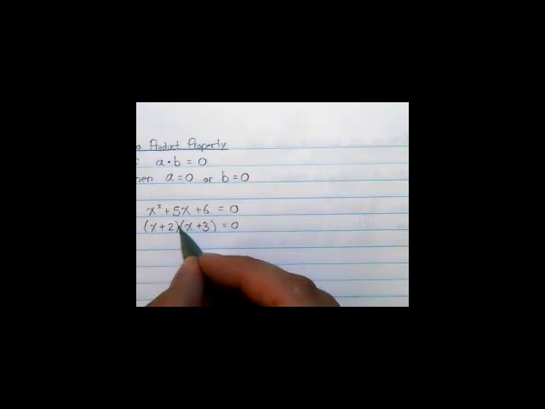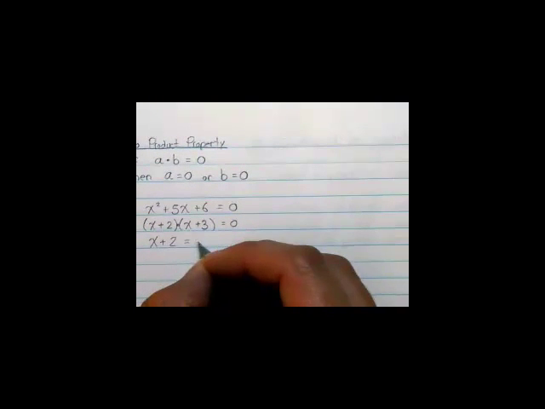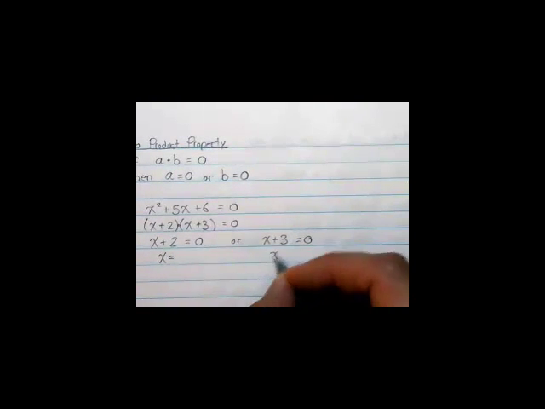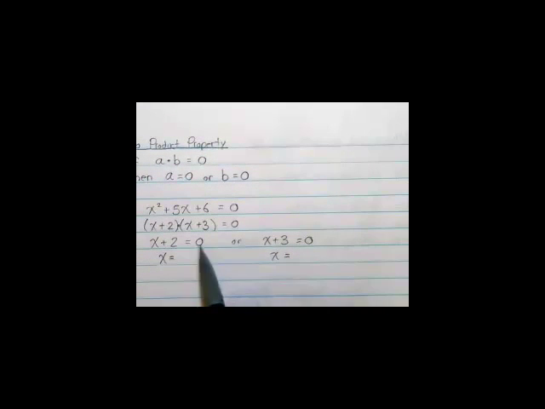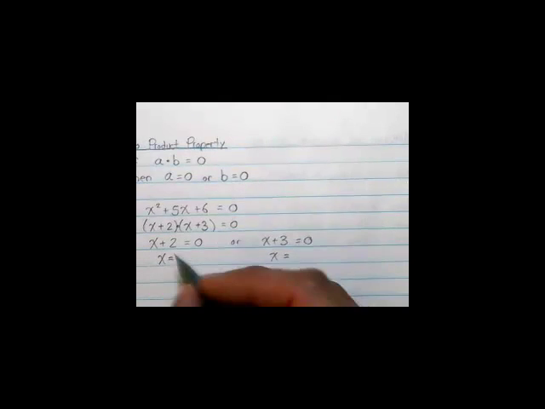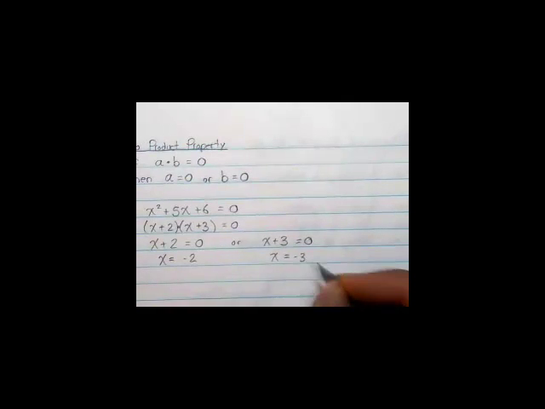Okay. And now I can use that zero product property to solve it. So since I'm multiplying these two things together, I know that either x plus 2, the first factor, equals 0, or the second factor, x plus 3, equals 0. So what are my two solutions here then? So if x plus 2 equals 0, what's x? Negative 2. And if x plus 3 equals 0, what's x? Negative 3. Good.